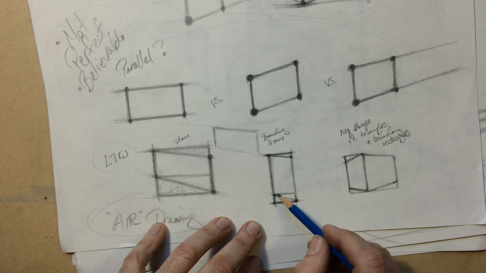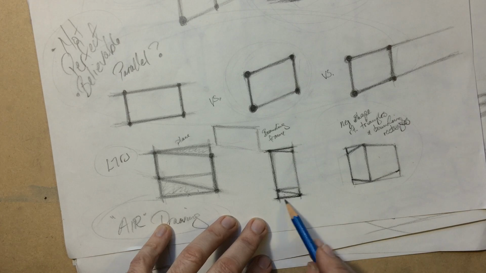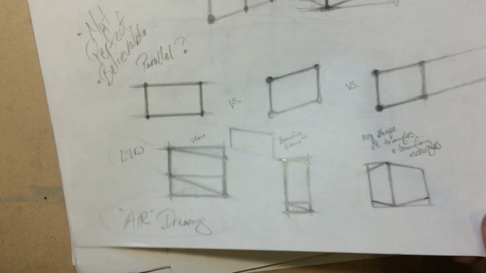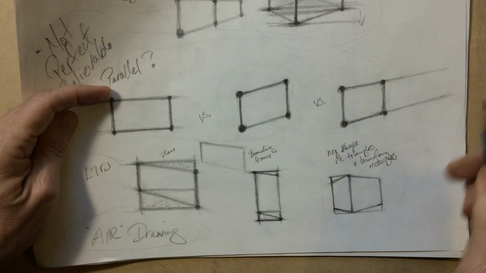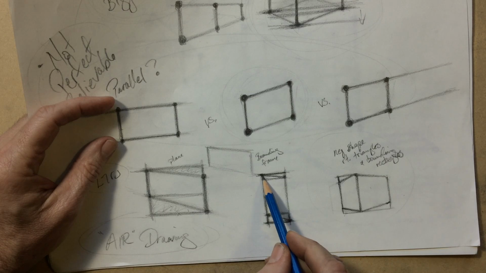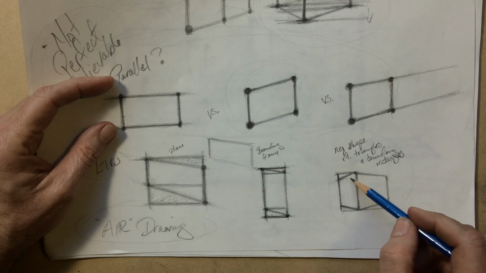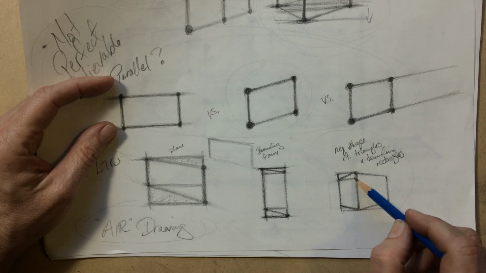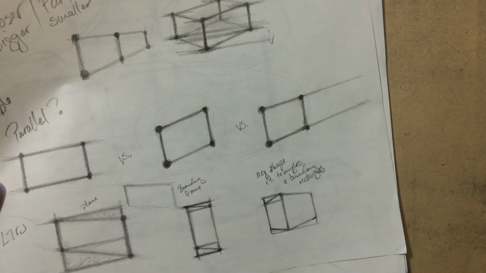I will oftentimes use that technique where I'll sketch, air draw, or literally draw on the photo reference the rectangle that angled line creates. And oftentimes that will give me that, oh, I see what's off.